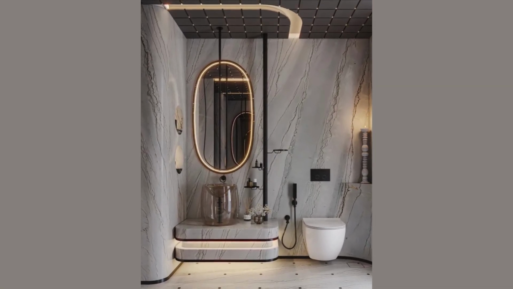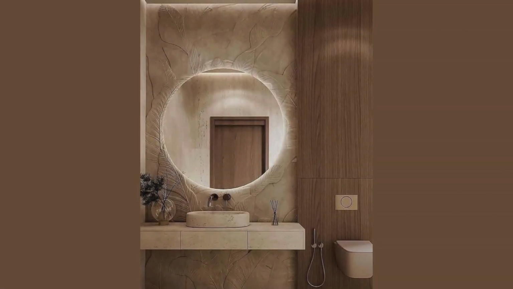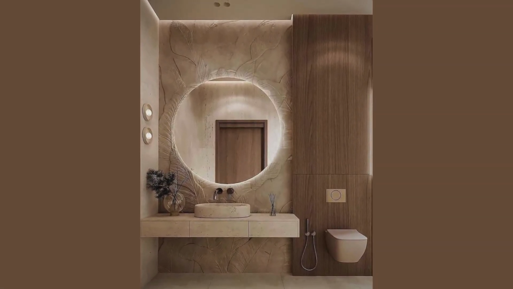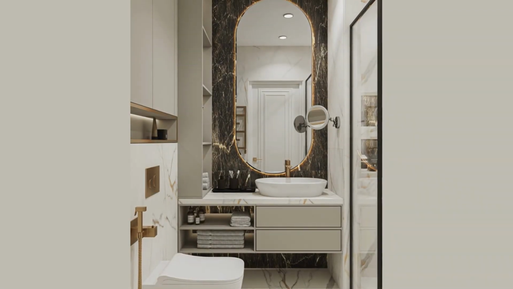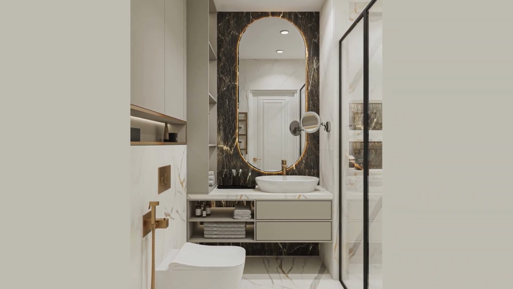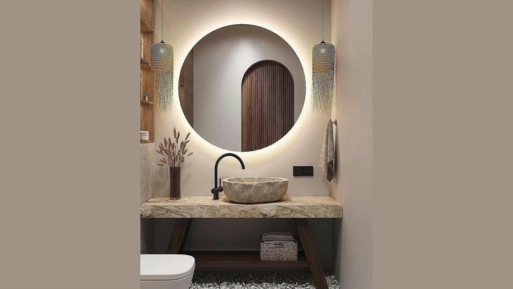Last but not least, for those wanting a little luxury, a tiny bathroom with bathtub is totally doable. Just go with a freestanding tub or one that's deep but short. It can really elevate your space, especially when paired with a stylish tiny bathroom makeover.